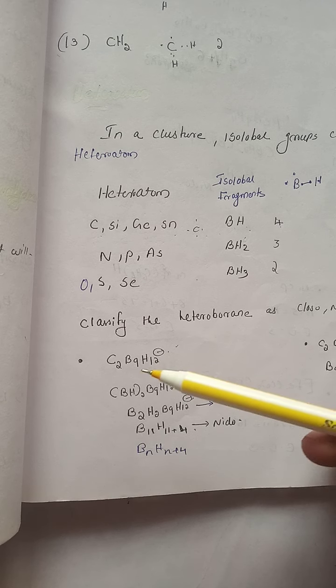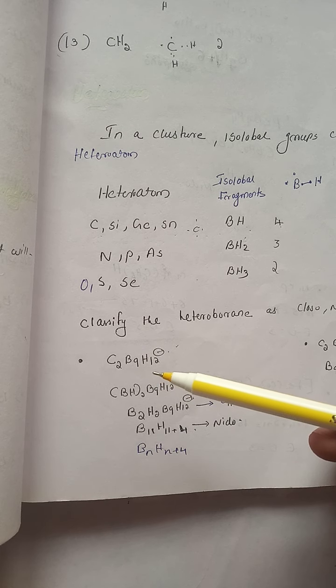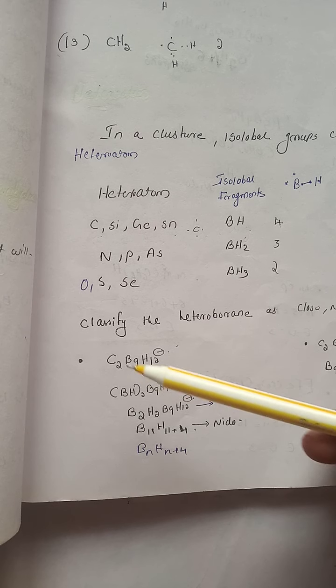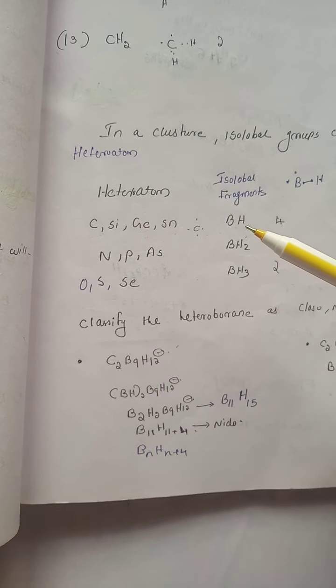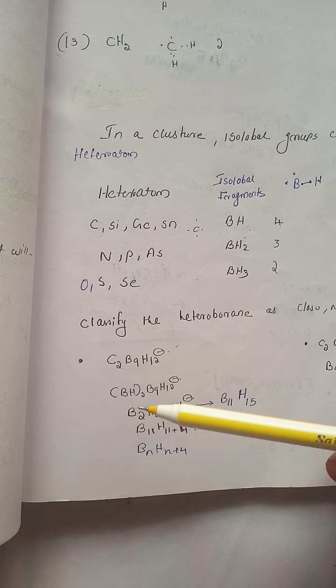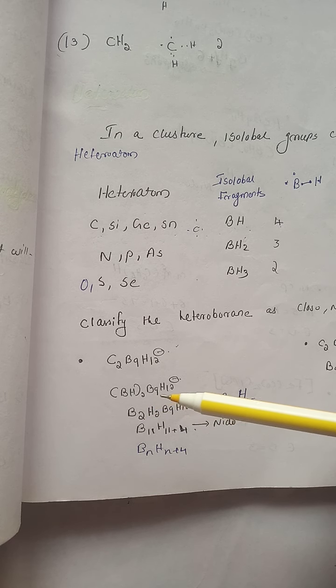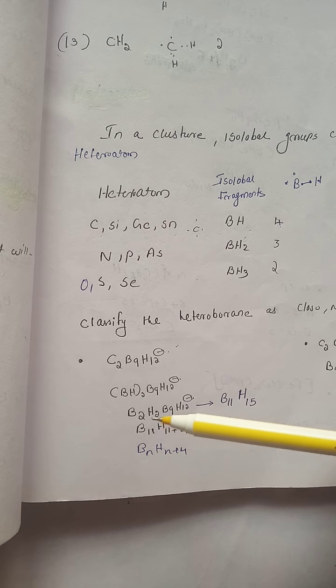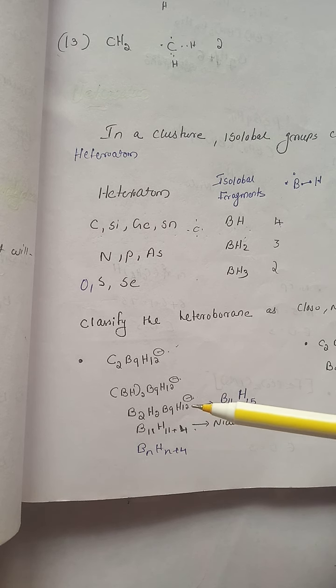So for example, this is a heteroborane, C2B9H12-. Instead of C, we can replace it by BH. So we have written here BH twice, B9H12-. That is B2H2B9H12-.